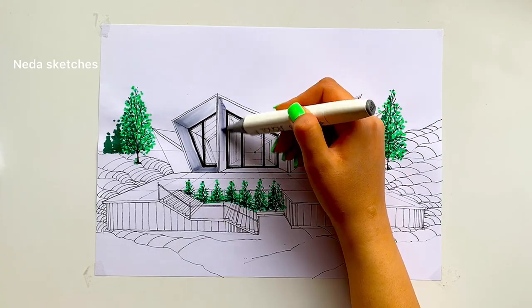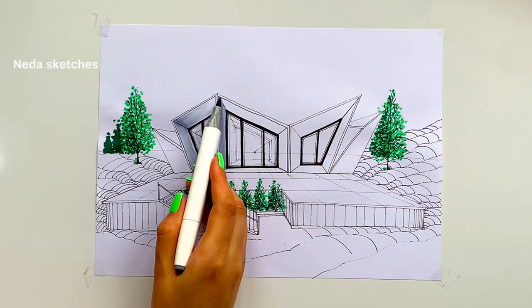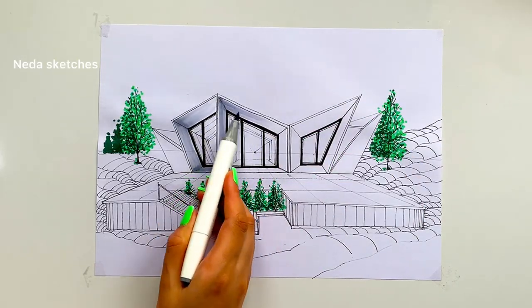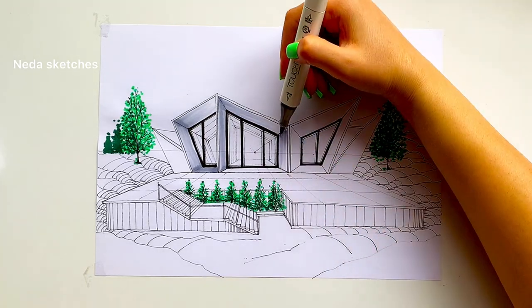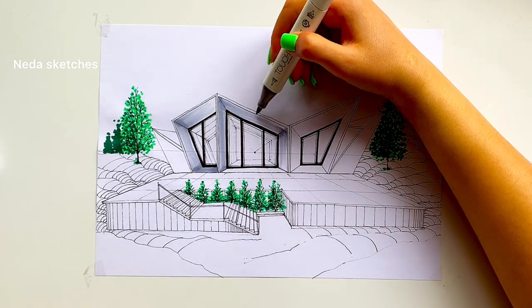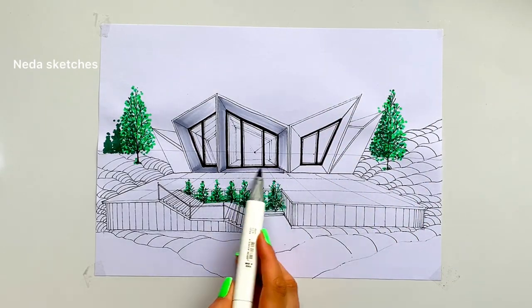As you know, these setbacks are darker and I'm using the cool gray marker for coloring them. I'm using the brush marker because it's so appropriate for making contrast on your drawing and make shades and shadows correctly.